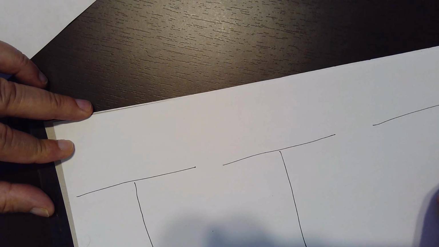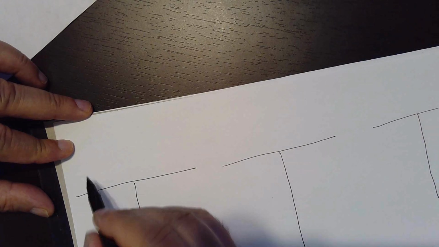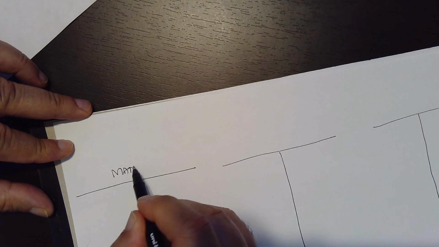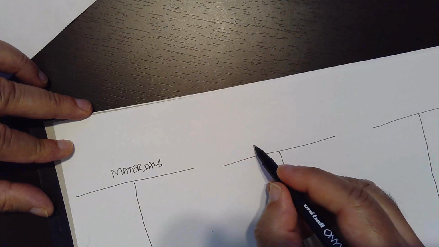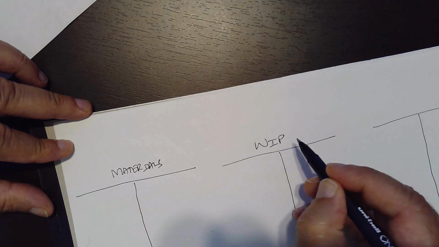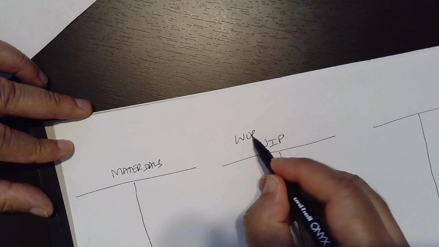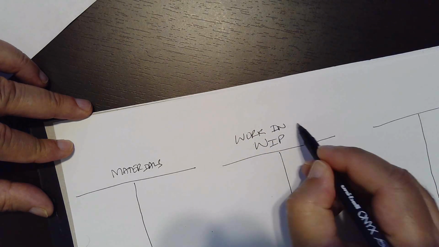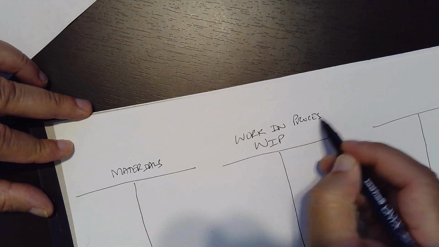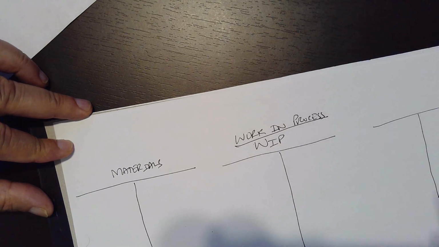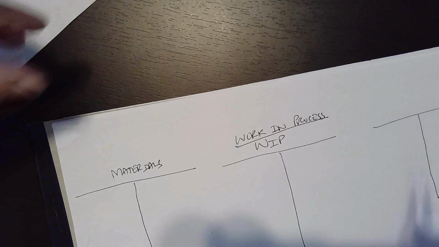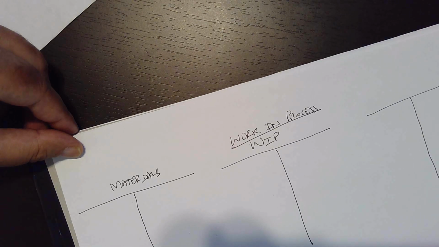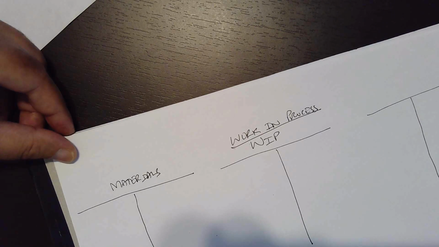The first T account is a materials account, and the second one is WIP, or as we say, work in process, and the third we're going to talk about in a minute, but let's do this here, materials.